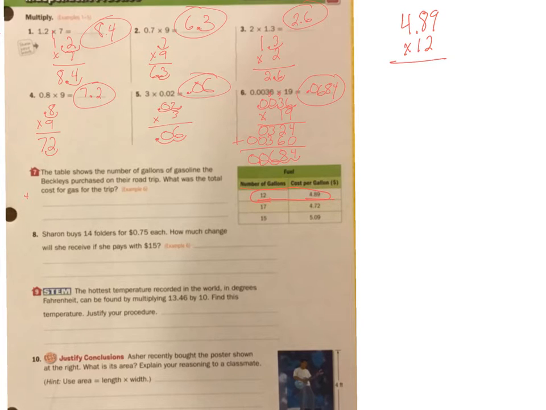2 times 9 is 18. 2 times 6 is 12, plus 1 is 13. 2 times 4 is 8, plus 1 is 9. Okay, go to the second row. 1 times 9 is 9. 1 times 8 is 8. 1 times 4 is 4. Now we're going to add them up.